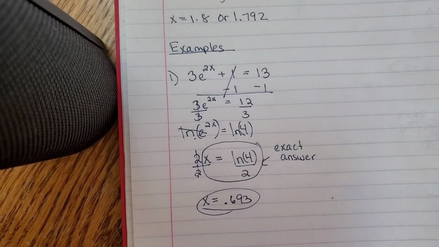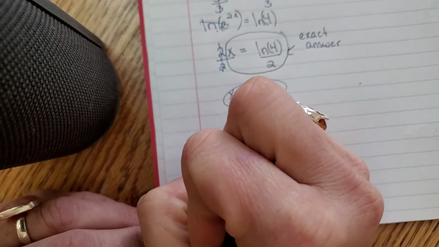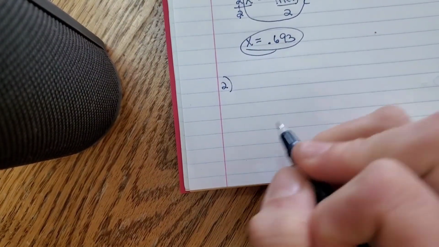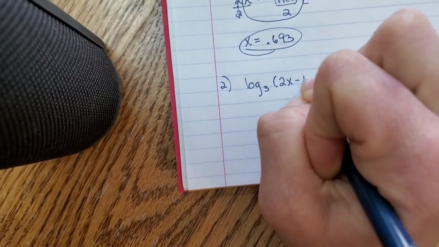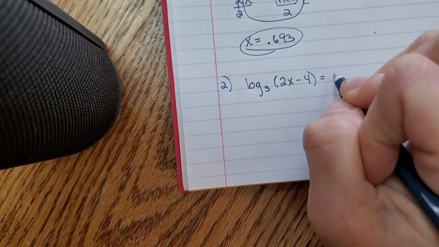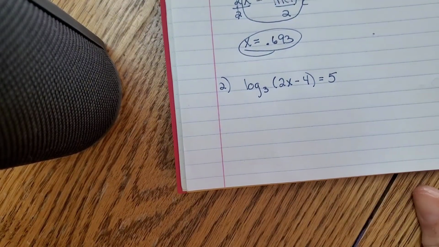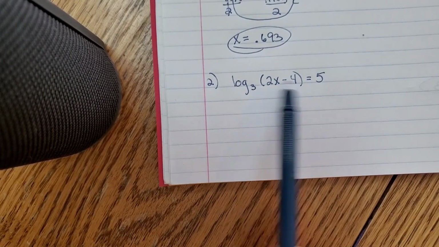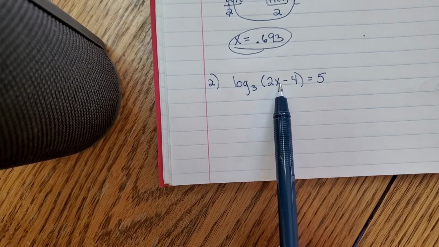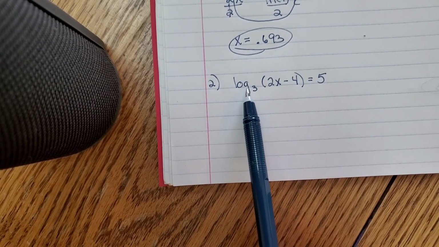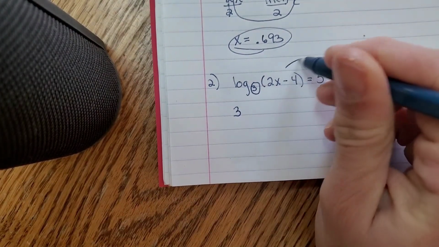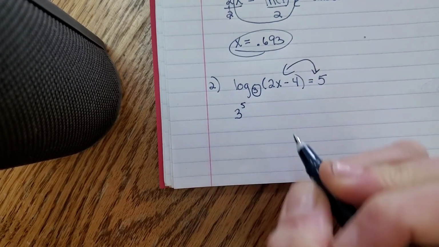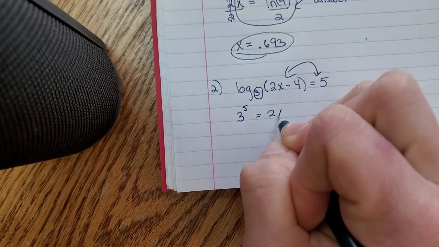All right, let's go ahead and try another problem. So let's say I have something like log base 3 of 2x minus 4 equals, let's say 5. So in this case, I've been given a logarithmic equation and I want to solve for x. So to undo the log, we're going to change it into exponential form. So we're going to take the base of the log and make that the base of the exponent, and then these two things are going to switch. So 3 to the 5 is equal to 2x minus 4.